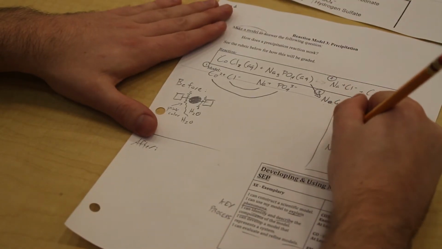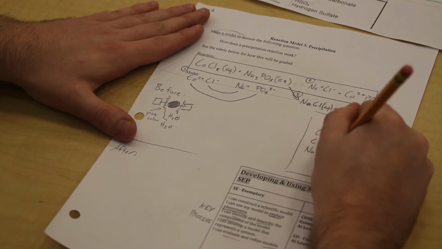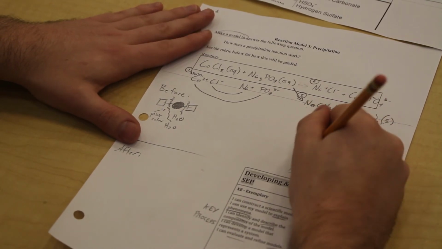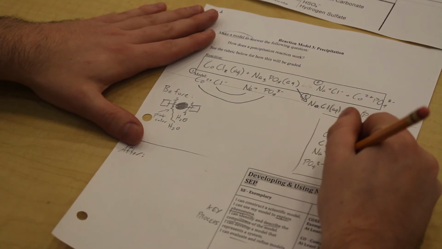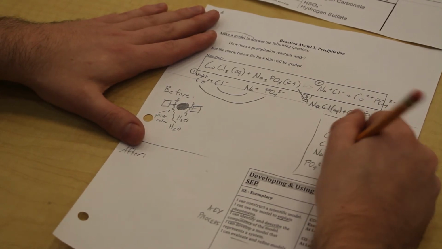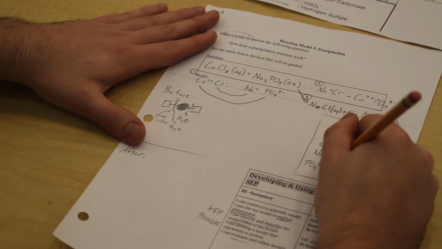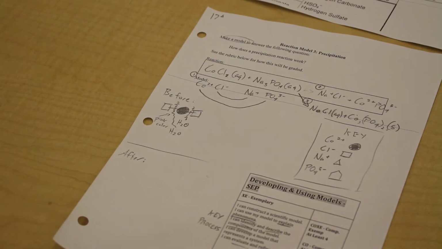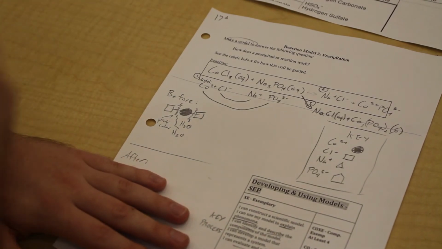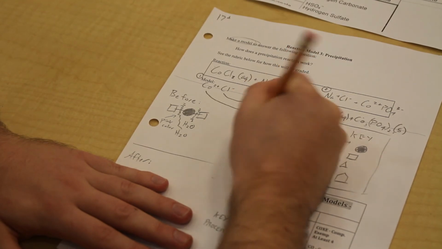Again, I can come up with, how about the Na plus ion is a triangle, and the PO4 3 negative ion is a pentagon. Okay, and you got your pentagon and your triangle. So Na3PO4, we'll put our PO4 in the middle.